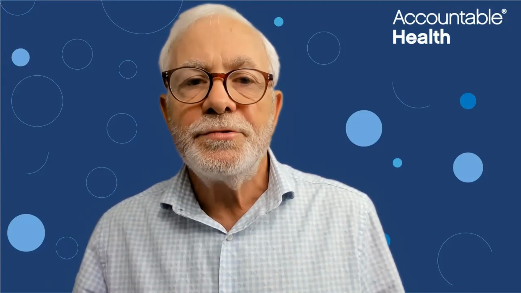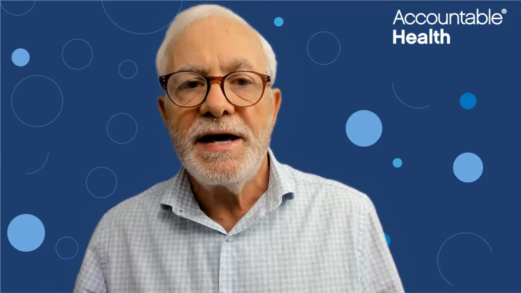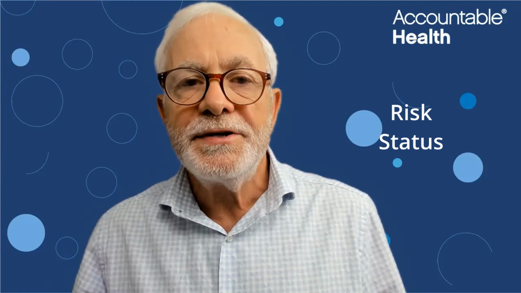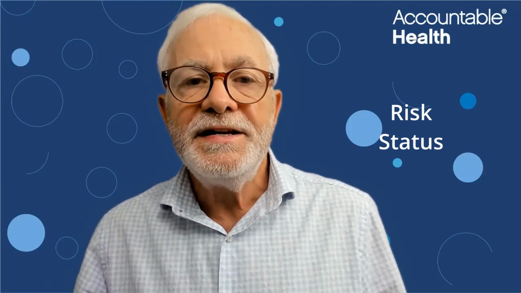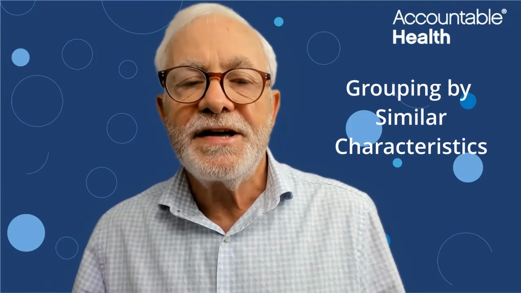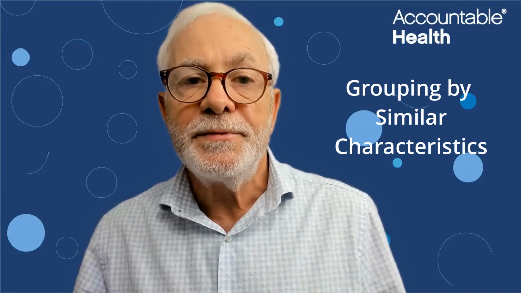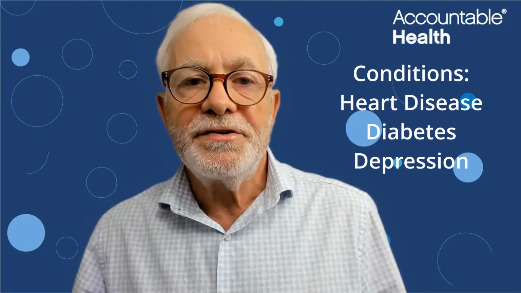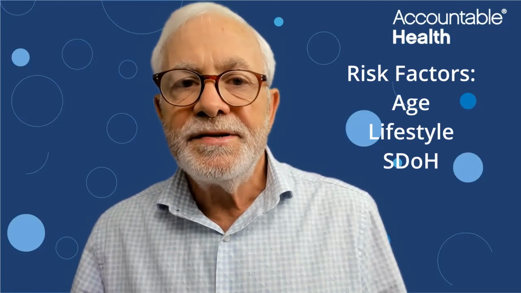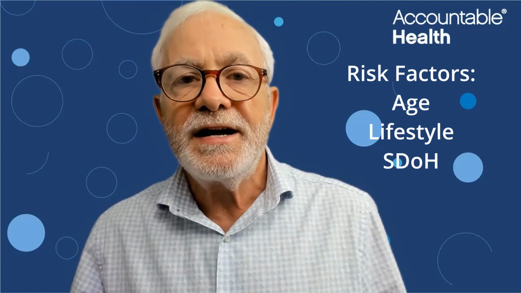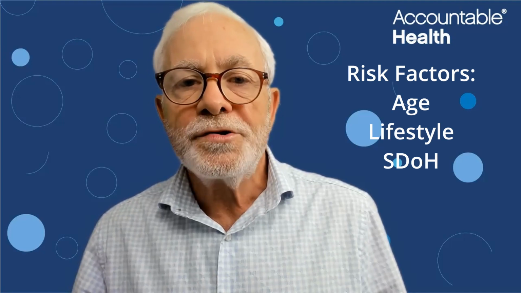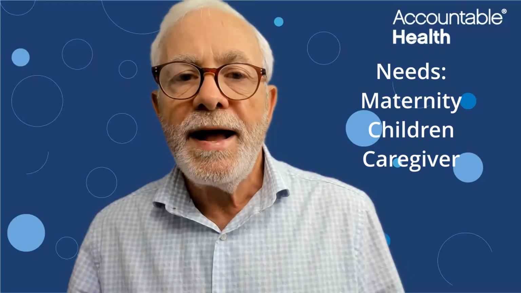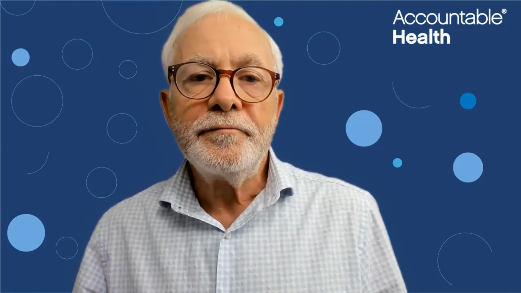One of the keys to an effective population health or chronic care management program is to correctly identify the individuals based upon their risk status. People have unique needs and risks. The segment step is the grouping together of individuals with similar characteristics. These could be similar conditions like heart disease, diabetes, or depression, similar risk factors like age, lifestyle, and the social determinants of health, or similar needs like those associated with maternity, children, or perhaps people requiring a caregiver.